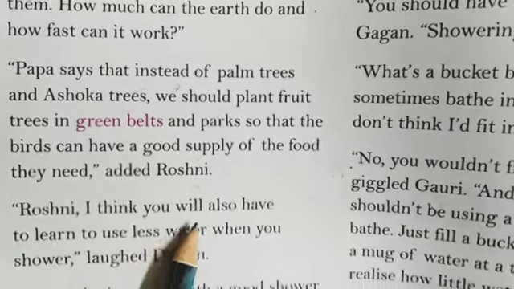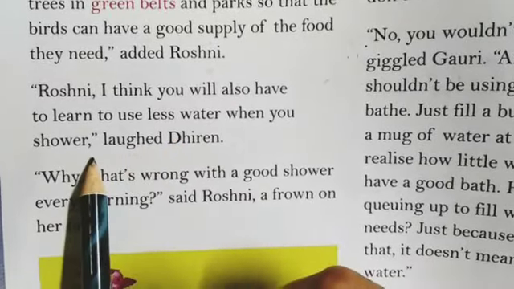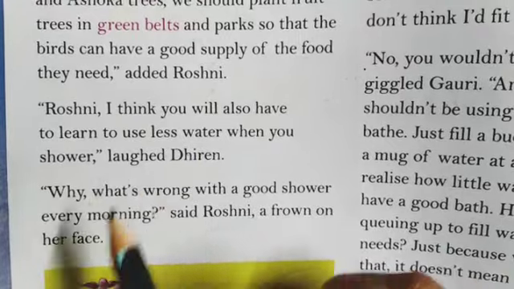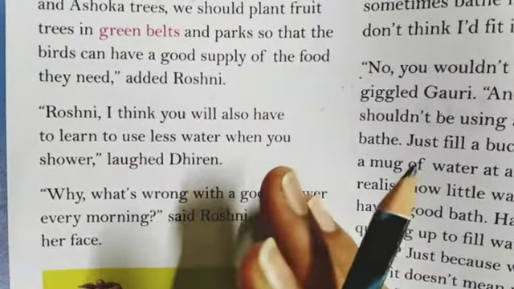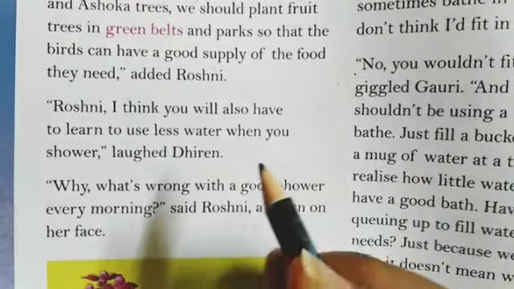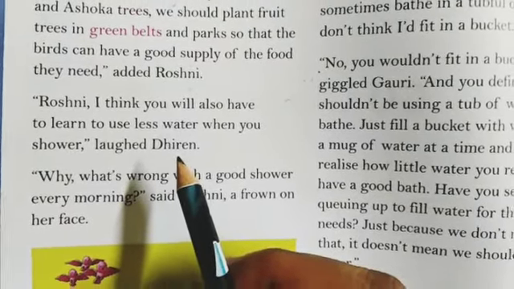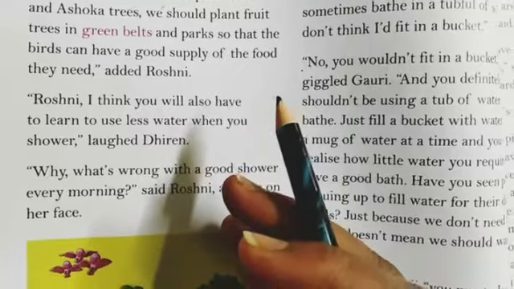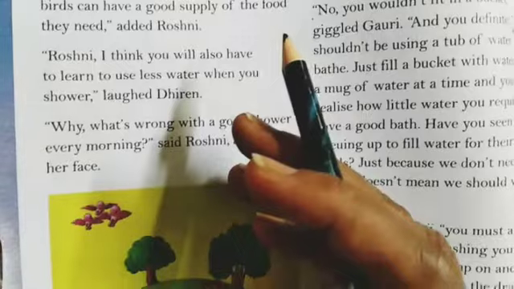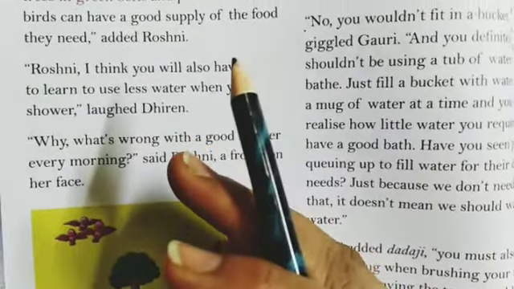Roshni, I think you will also have to learn to use less water when you shower, laughed Dhiren. So Dhiren is telling a very important thing. Sometimes we see advertisements on television that people of the rural area are not getting enough water for drinking, while we are having a shower with a huge amount of water, isn't it?